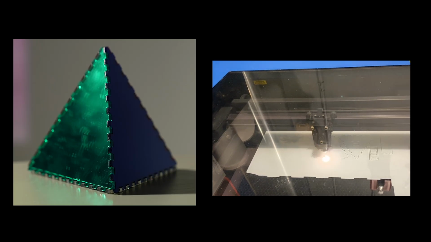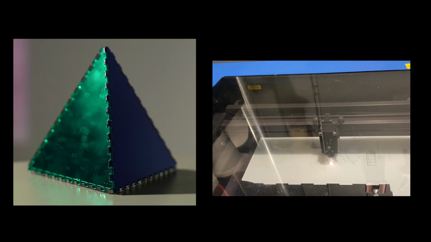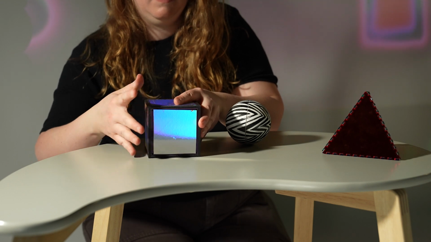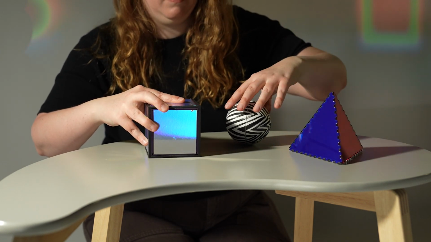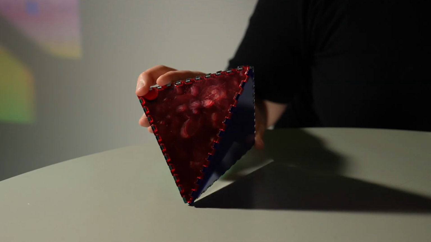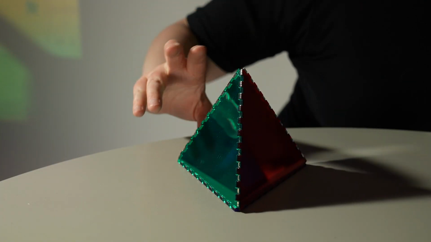The pyramid is fabricated from acrylic sheets. It functions as a switch to change the sound patches of the cube and sphere. The side of the pyramid facing down determines which sounds we hear from the sphere and cube.